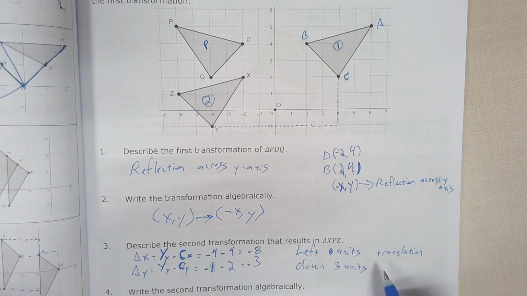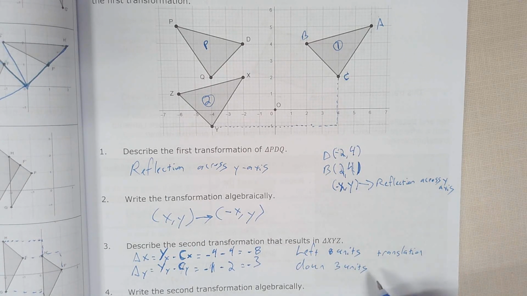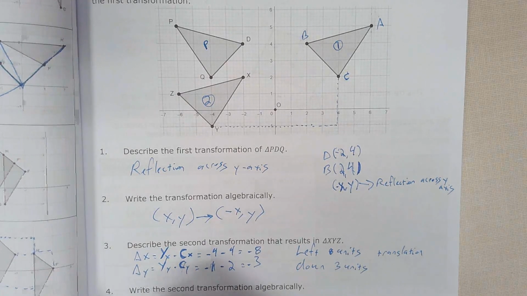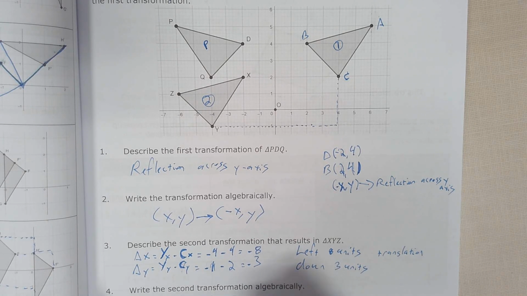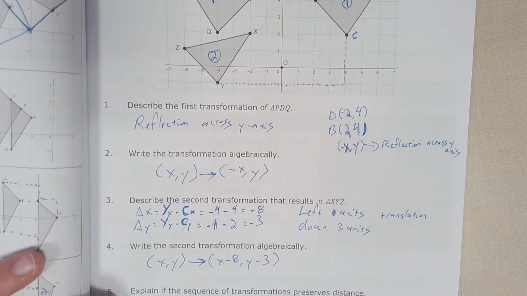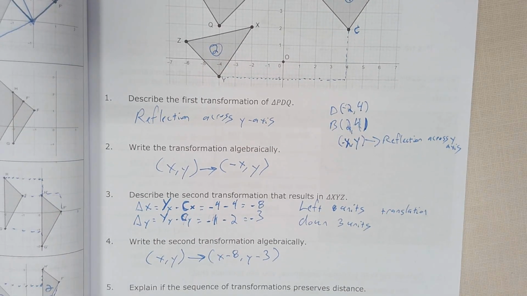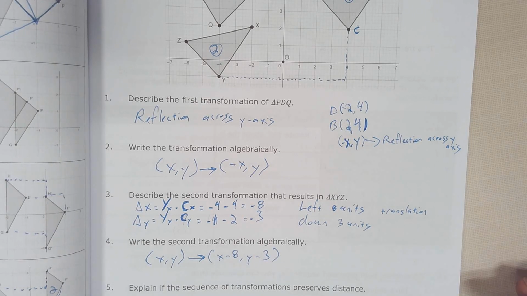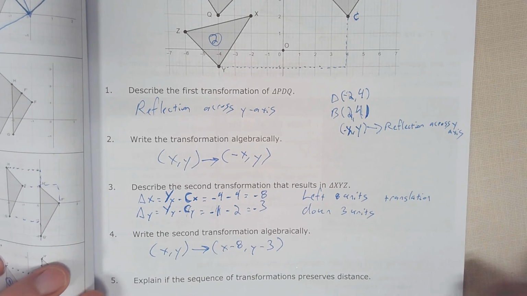So that's my translation: down 3 units and left 8 units. The algebraic expression for that is x comma y goes to x minus 8, y minus 3. Simple as that. Okay, so there you go. That is that one. Explain if the transformation preserves distance.